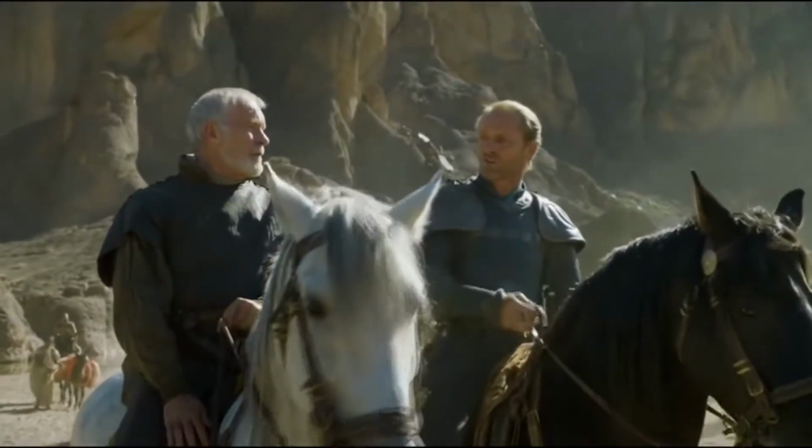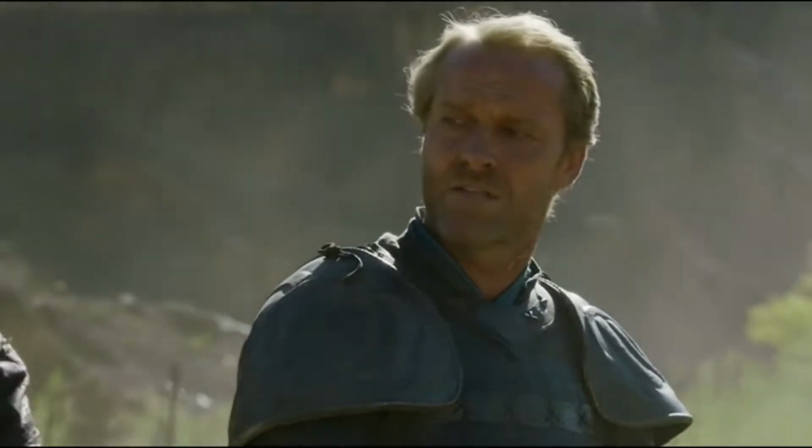So the last character I want to analyze is Jorah Mormont from Bear Island. He's the knight for Khaleesi. Basically, he's a white knight, okay? He's a classic white knight. White knights are people who always take the higher moral ground. You can see it in a talk between Jorah Mormont and the other knight.